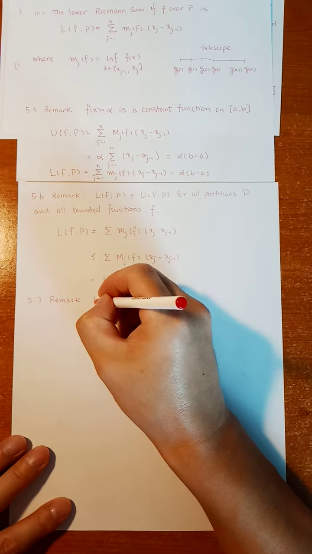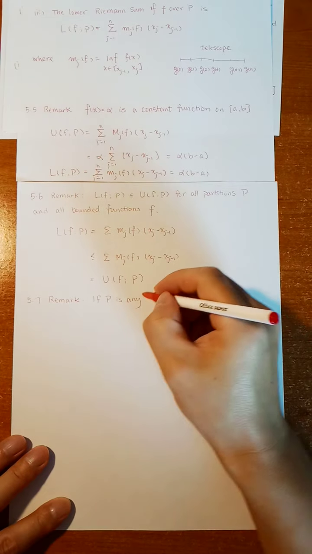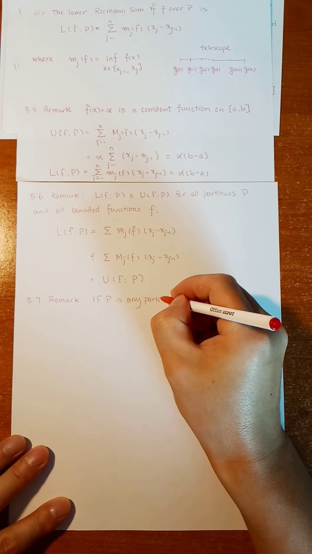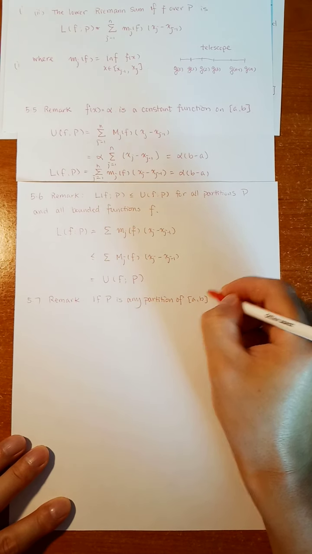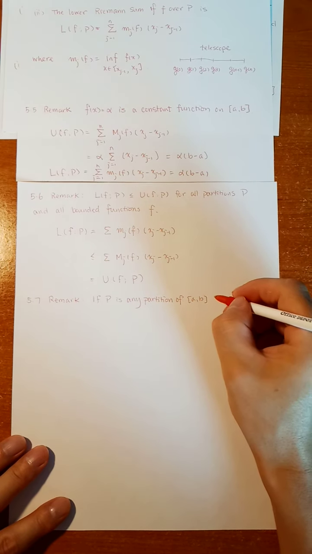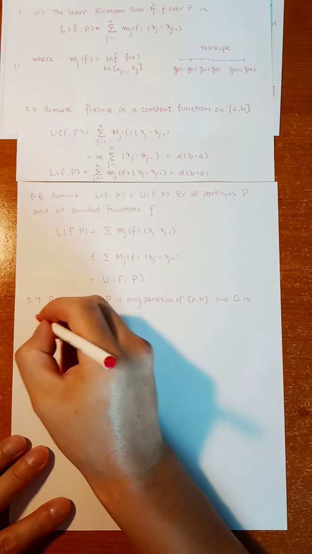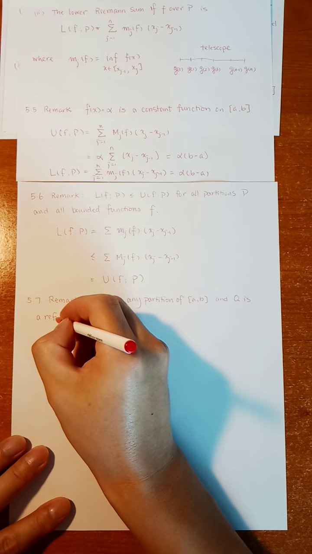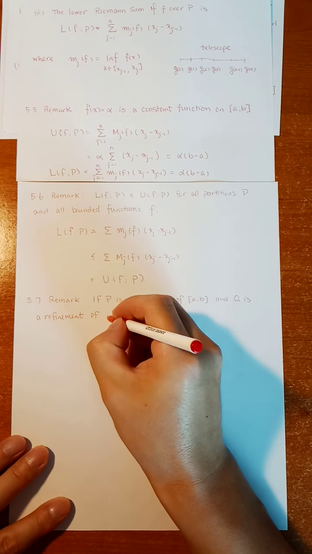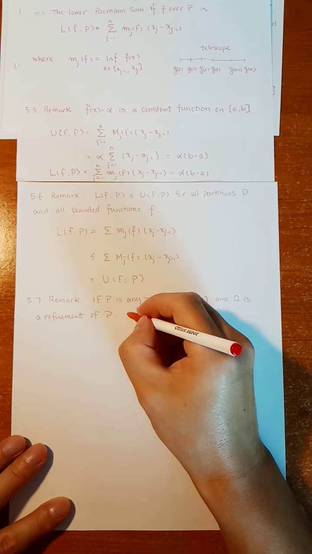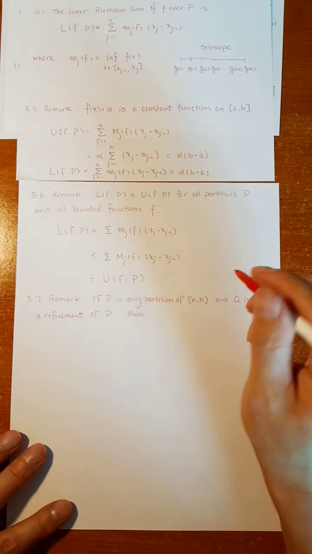Now let's say P is any partition of [a,b], and Q is a refinement of P. Then, of course, f is bounded. f is always bounded in this case.